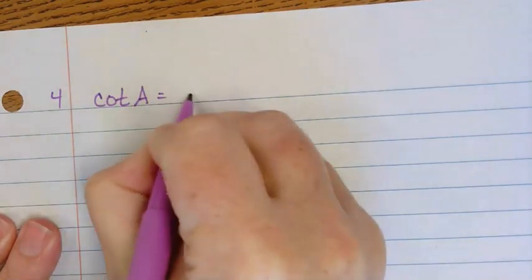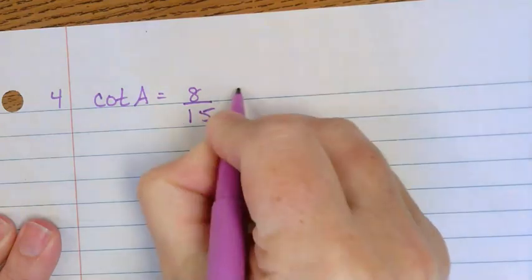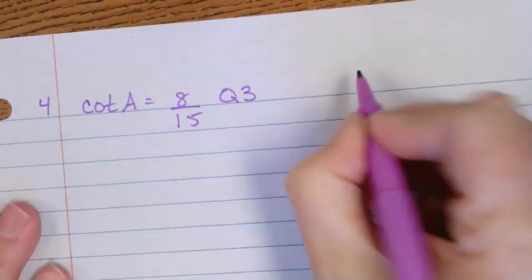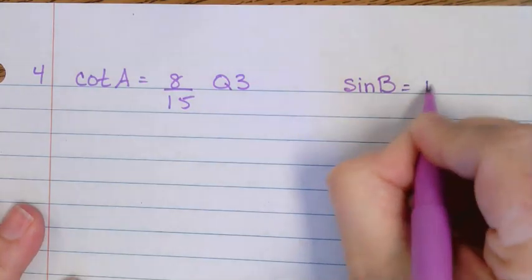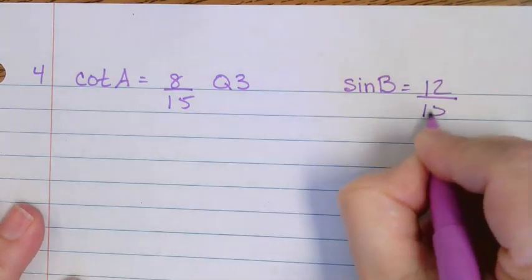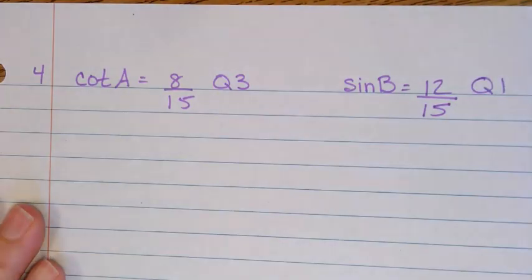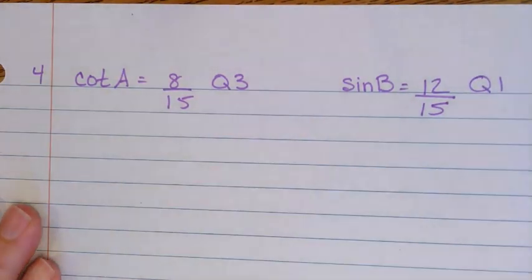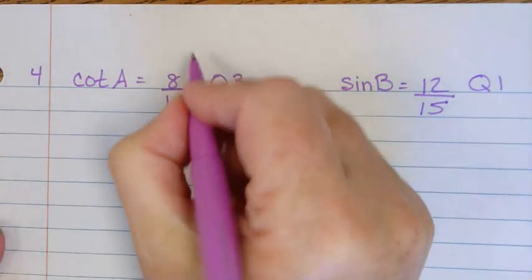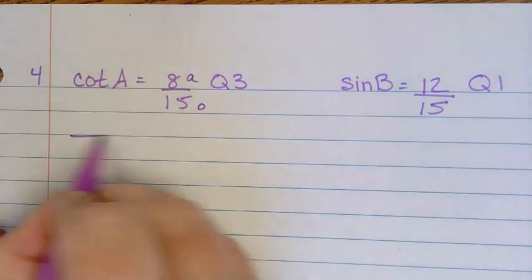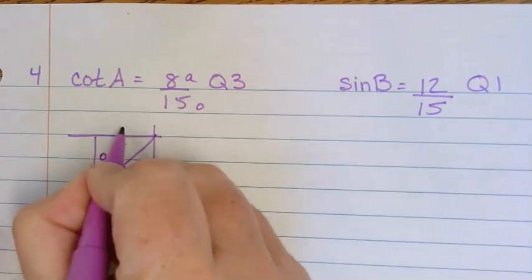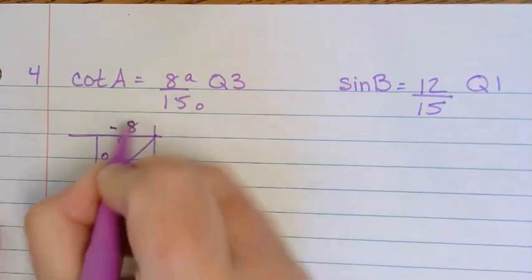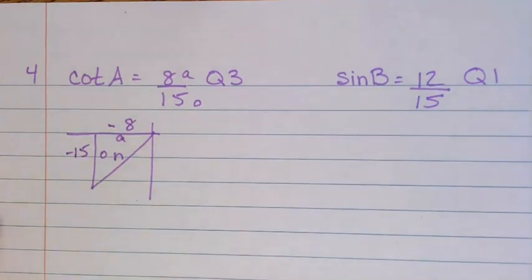Okie dokie. Here they're telling us cotangent A is 8 over 15, and we're in quadrant 3. And then they're also telling us sine B is 12 over 15 in quadrant 1. Cotangent is A over O, so quadrant 3, A, O, H, negative 8 and negative 15, because remember, we are in quadrant 3.